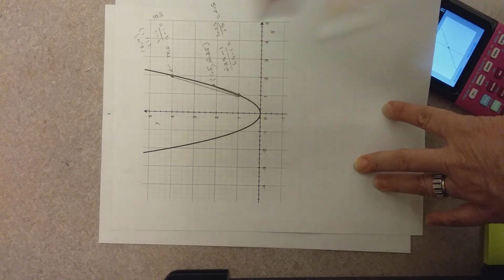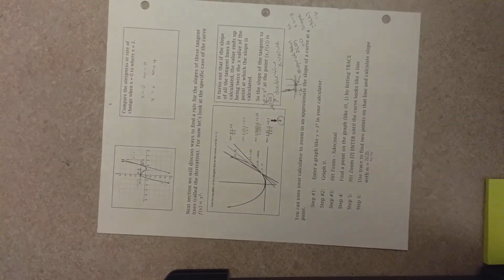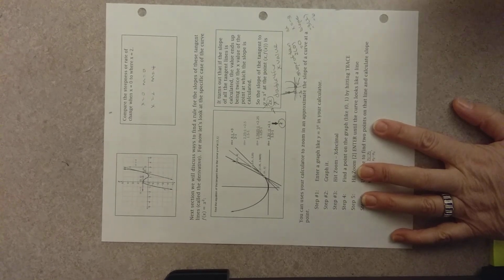Okay, so that's the end of section 1-2. I'd like you to try the homework, make sure you come ready to move on to the next section. But if you have any questions, we can definitely go over them when we meet again.